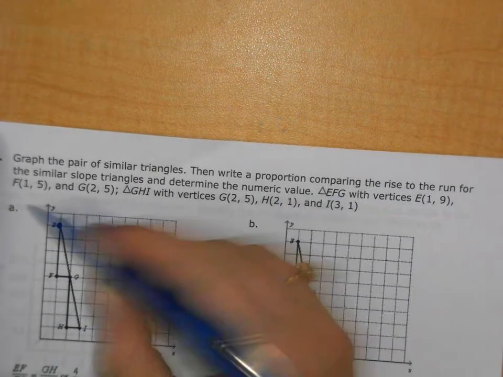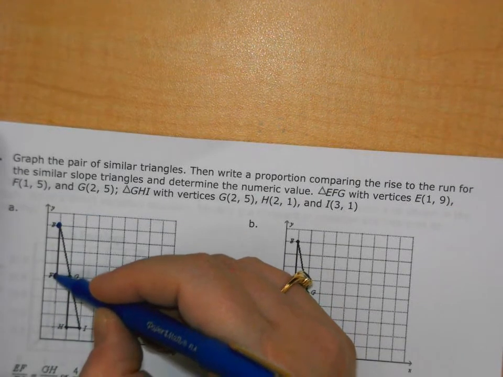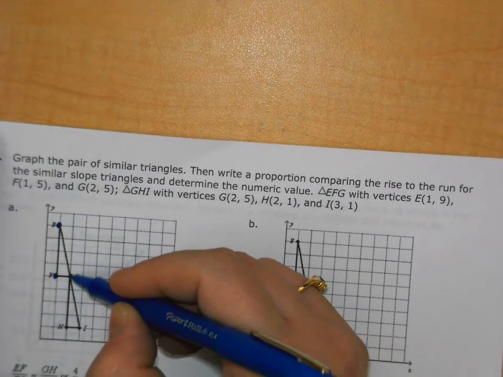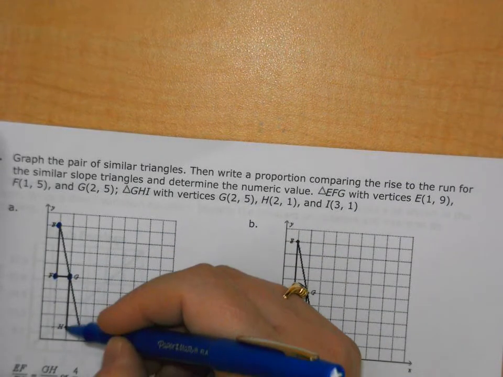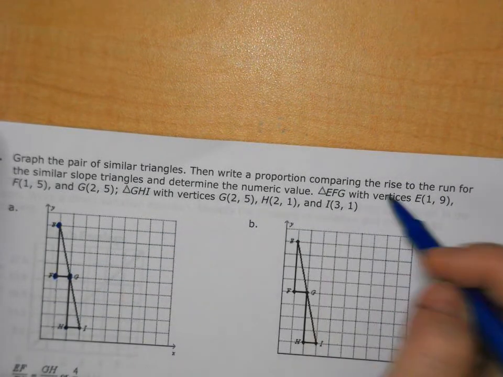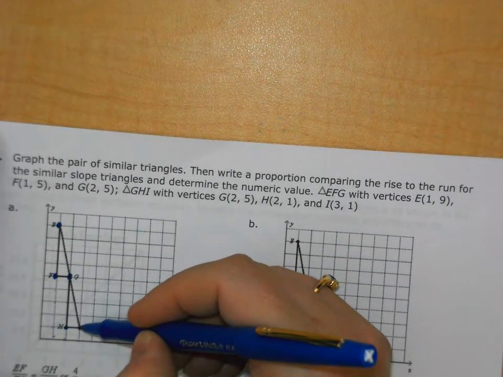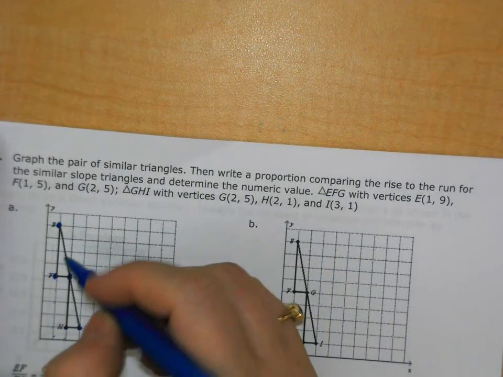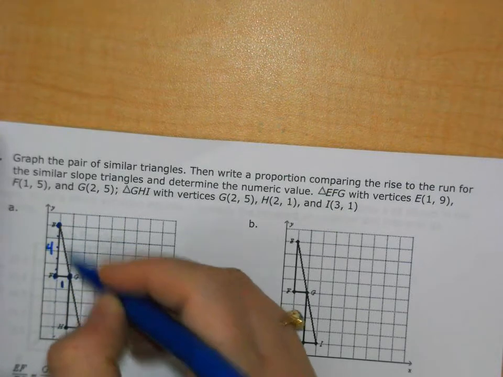Then I'm going to do 1, 5, 1, 1, 2, 3, 4, 5, that's correct, that's F. 2, 5, 1, 2, 3, 4, 5, that's G. 2, 5 again is G. H is 2, 1. And then I is 3, 1. So those all match. So I'm going to do my rise over my run. 1, 2, 3, 4 over 1.